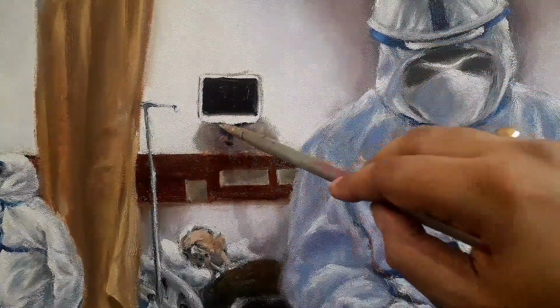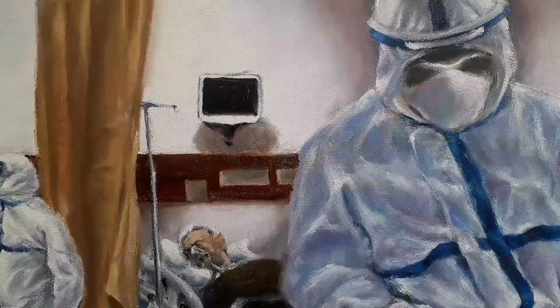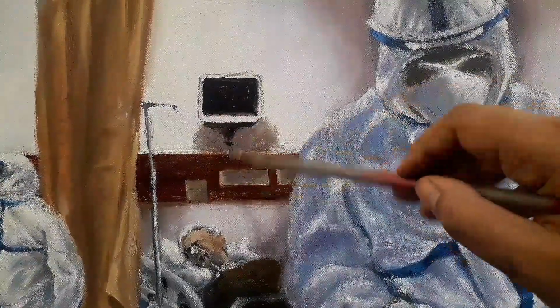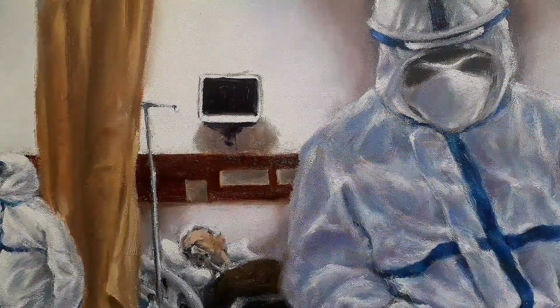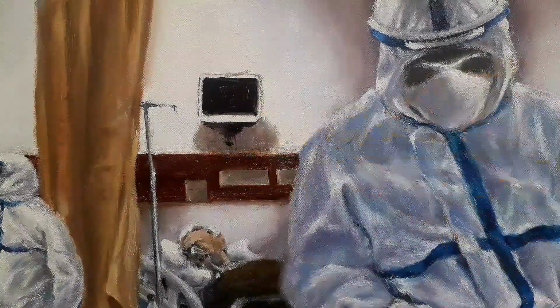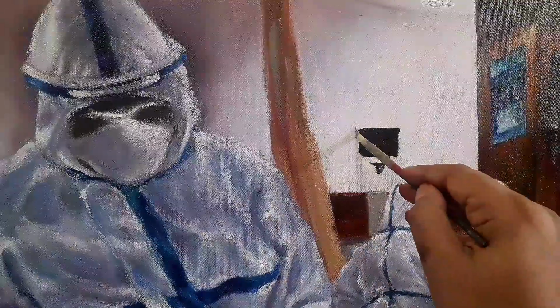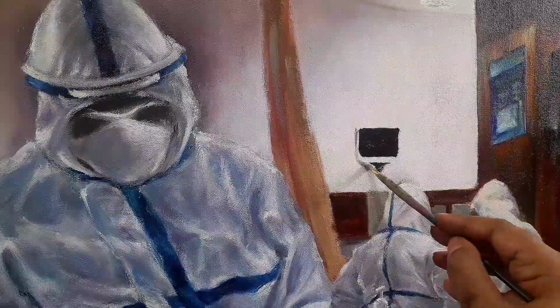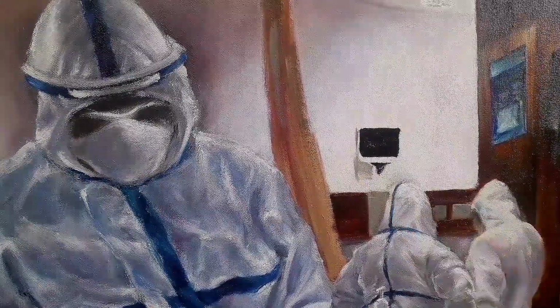And here the shapes are very important. If you mess up the shapes, you need to correct. Don't leave a wrong shape anywhere in a painting. If you know that you have a wrong area, correct it.